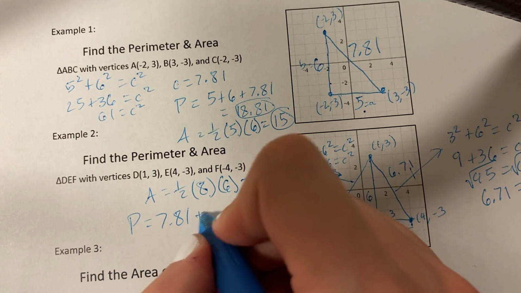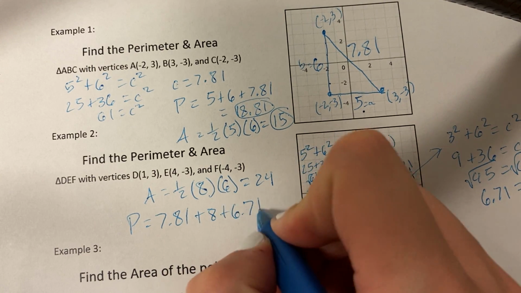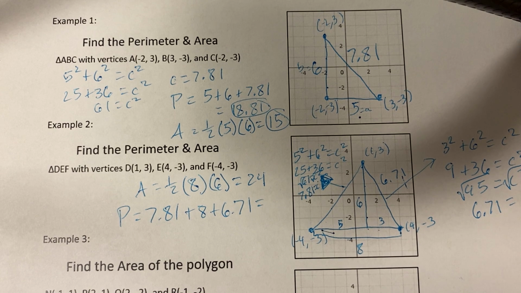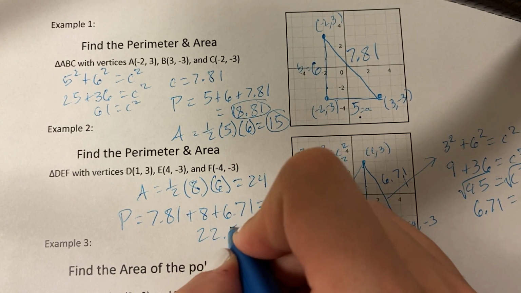Okay, so we now have our distances around, so 7.81 plus 8, right, is this whole distance, plus 6.71. And we're just going to add them all together. So that is 22.52.